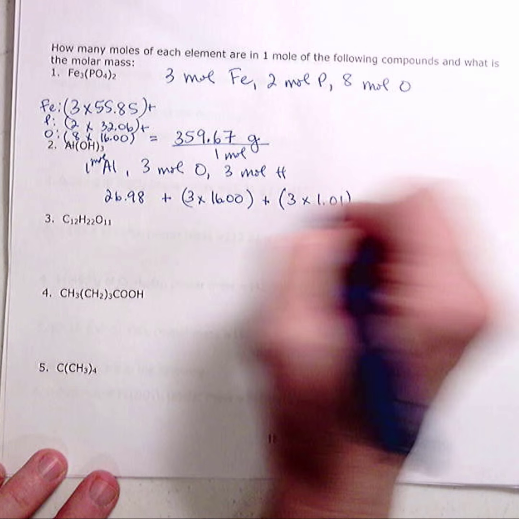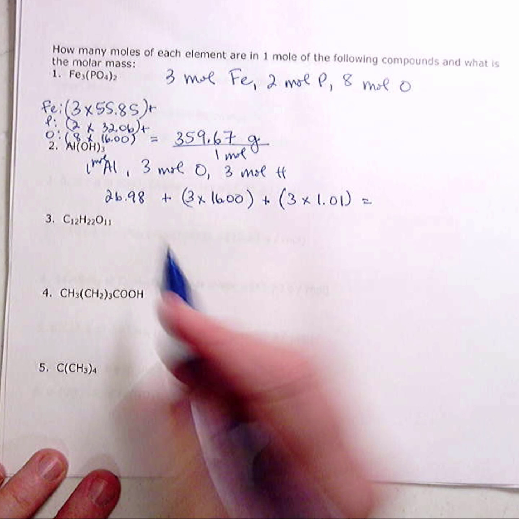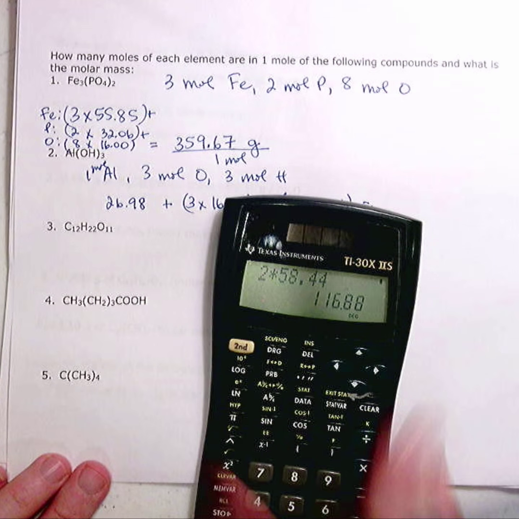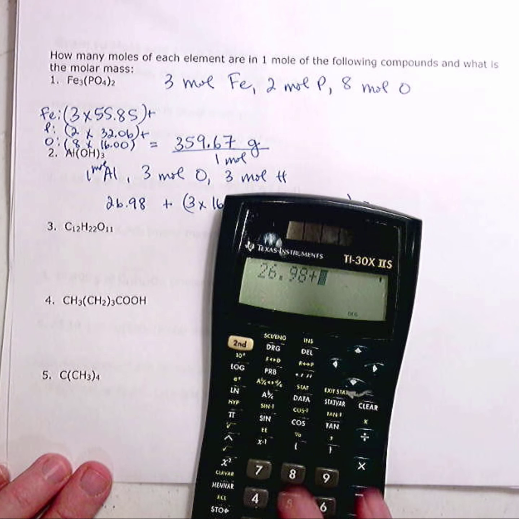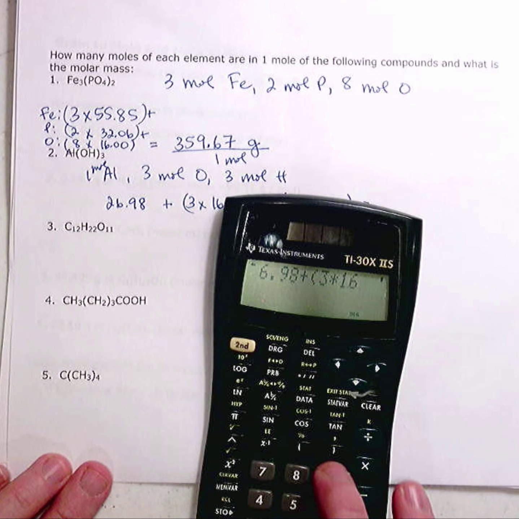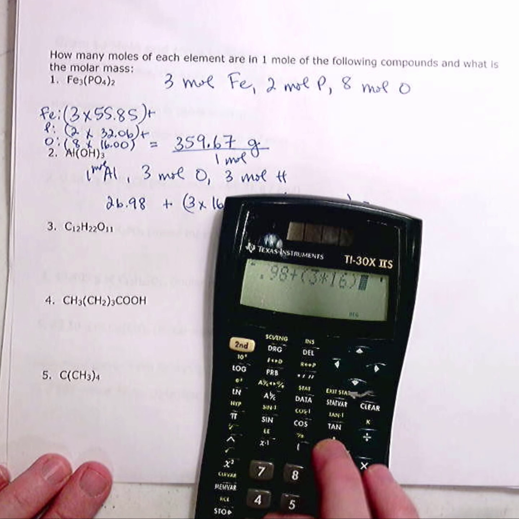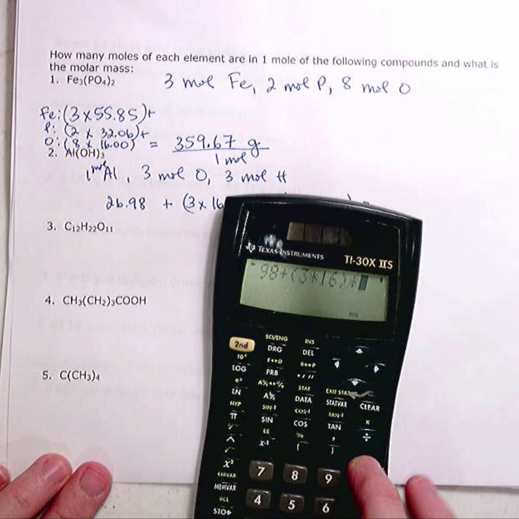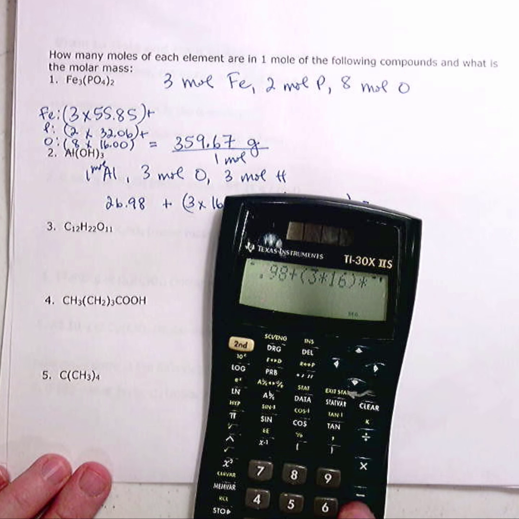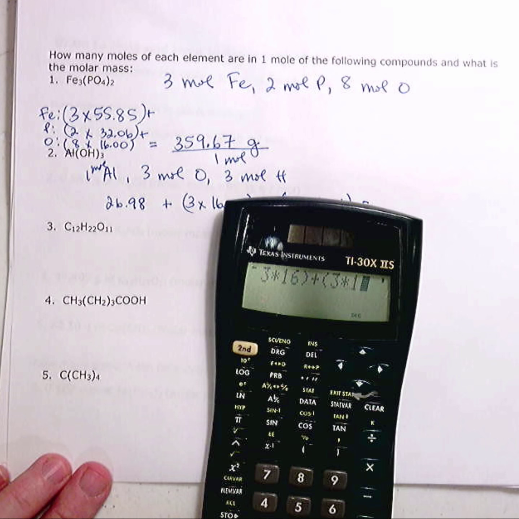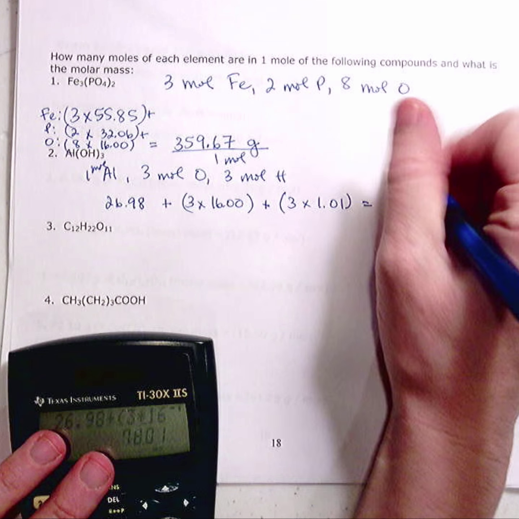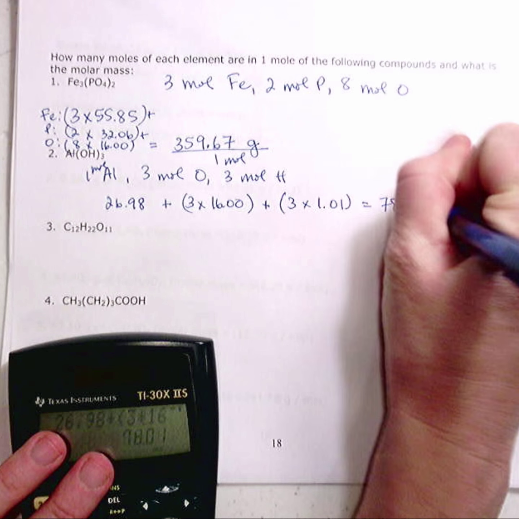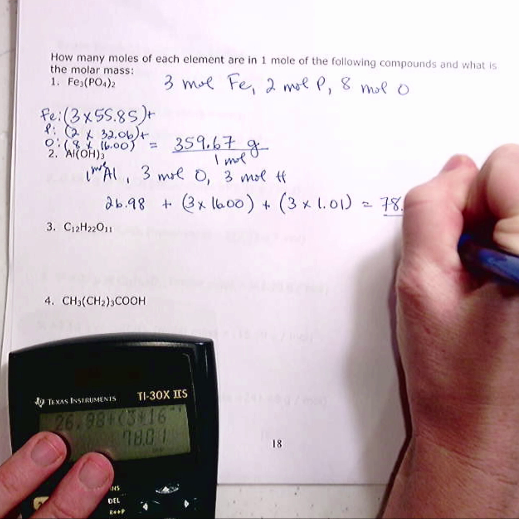I am not picky. So when you add those together, 26.98 plus 3 times 16 plus 3 times 1.01, you end up with 78.01. And again, I like grams per mole.